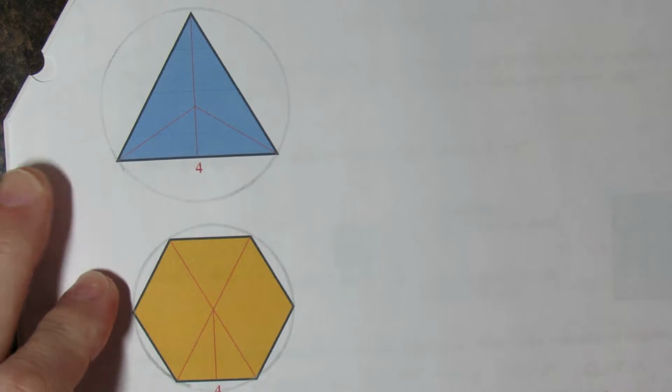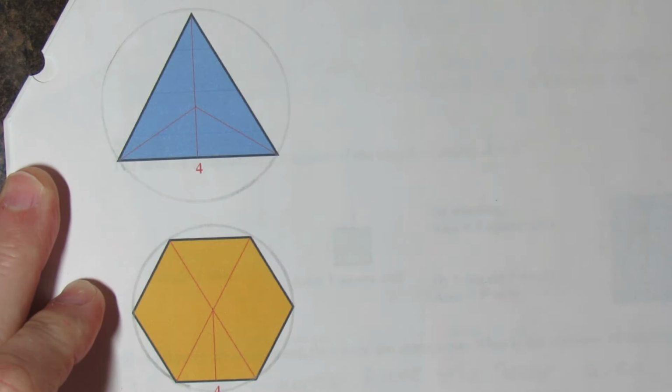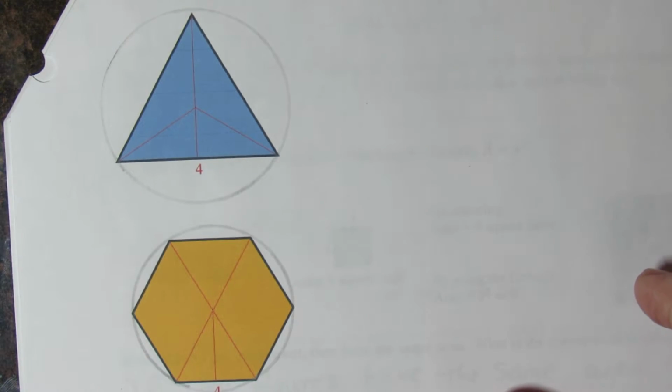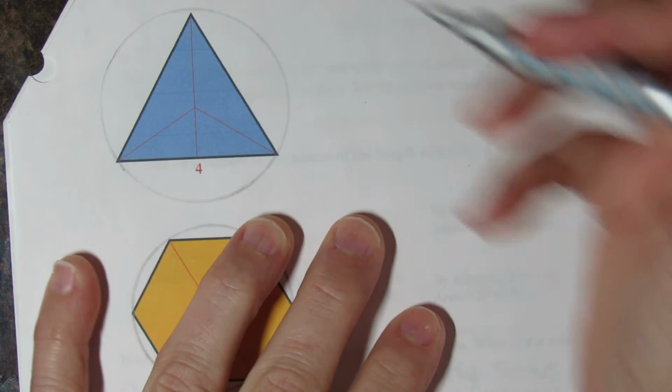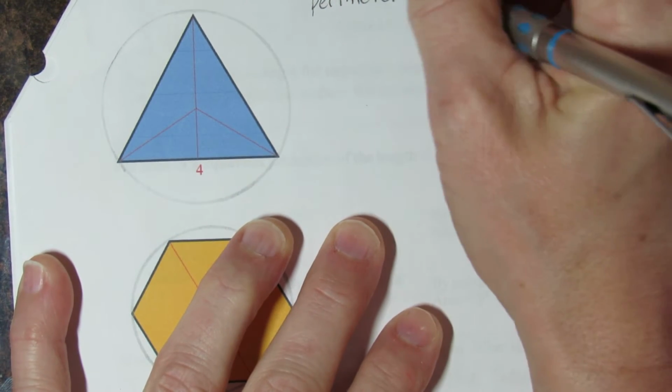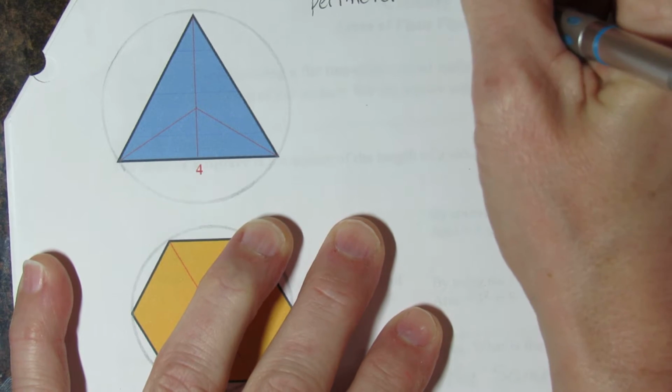Okay, now we're going to find the perimeter, the apothem, the area, all that stuff of this equilateral triangle that is inscribed inside this circle. First of all, we know that the side of the triangle is 4, so the perimeter is just 3 times 4, which is 12 units.